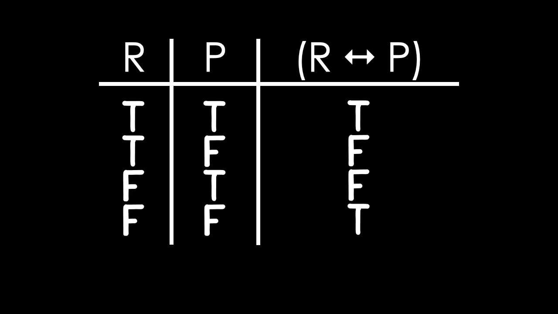The truth table for the biconditional is like this. It's true if and only if the two sides have the same truth value. So if R and P are both true, R double-headed arrow P is true. If they're both false, R double-headed arrow P is true. Now, if the two sides have different truth values, then it comes out false. Importantly, this doesn't mean the two sides are logically equivalent. It just means they at least happen to be equivalent. That as a matter of fact, they do have the same truth value.